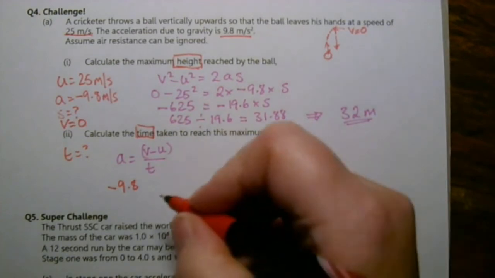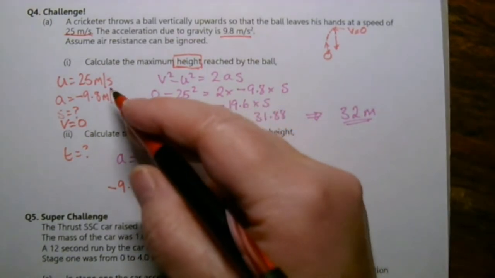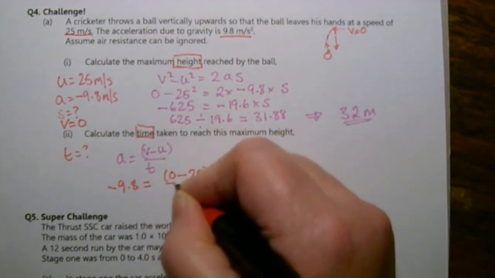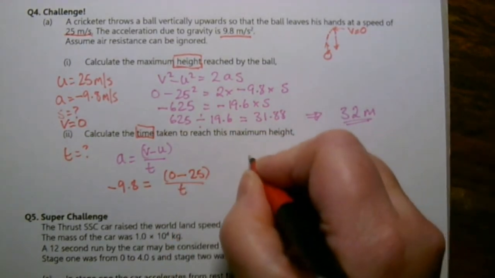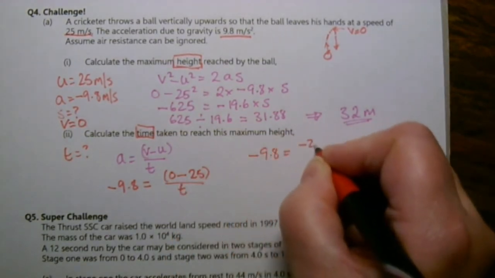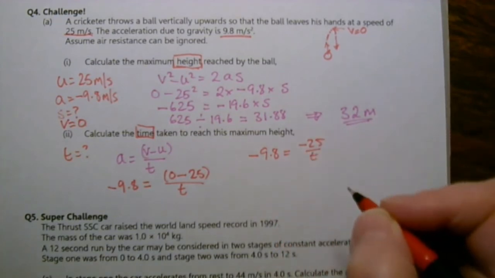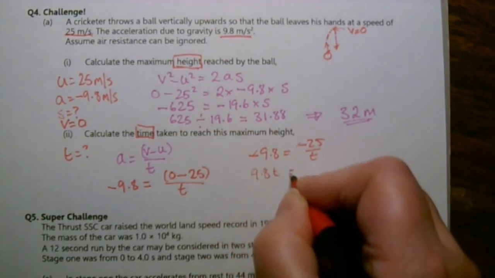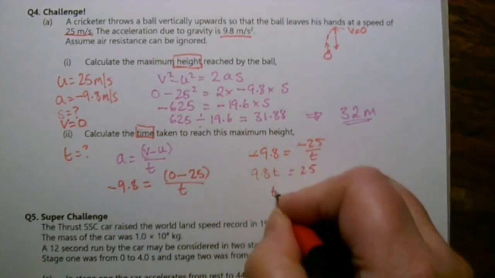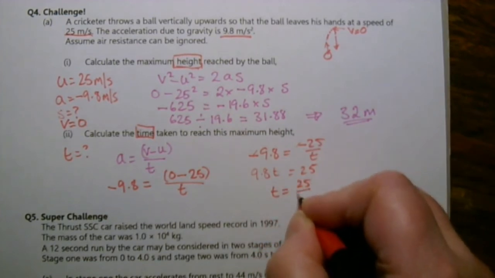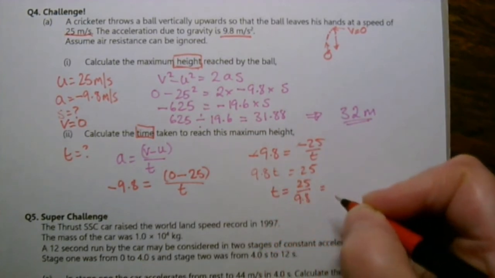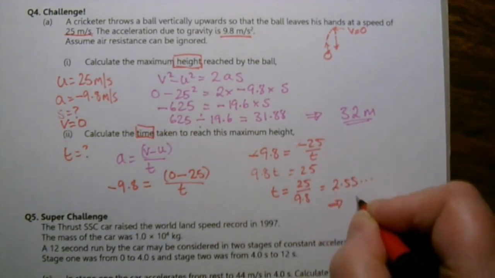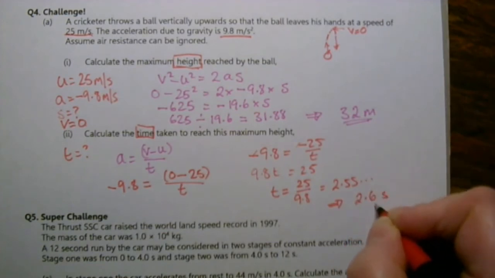Never mind. Equals v was 0, u was 25, divided by t. So minus 9.8 equals minus 25 over t. If I rearrange that, I can drop the minuses. 9.8 times t is 25. t must be 25 divided by 9.8, which is 2.55 something. So I'm going to round that to 2.6 seconds.